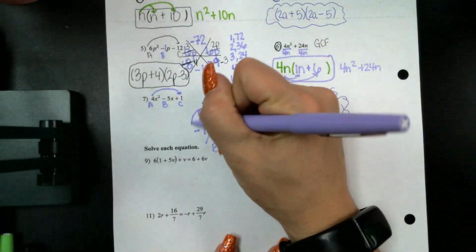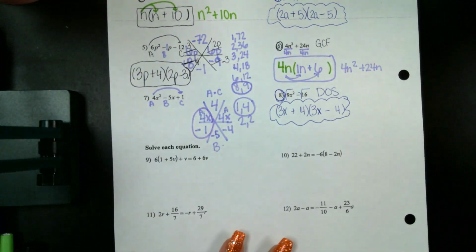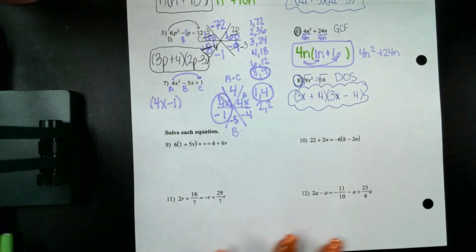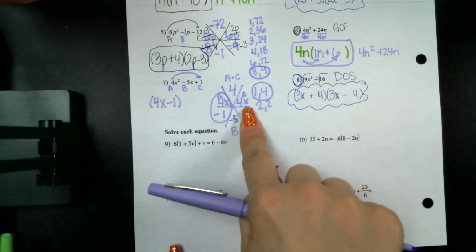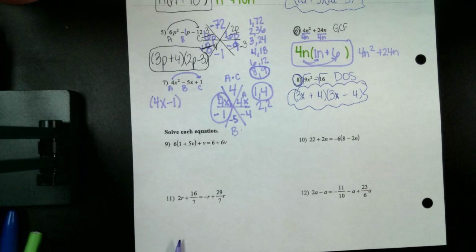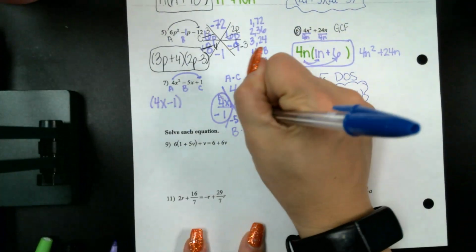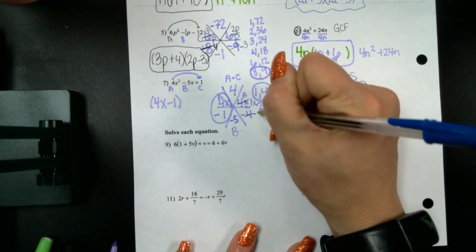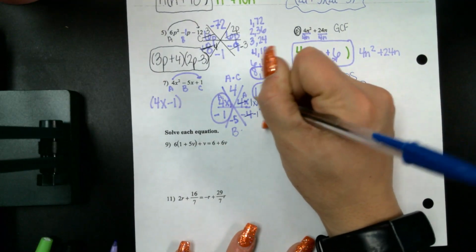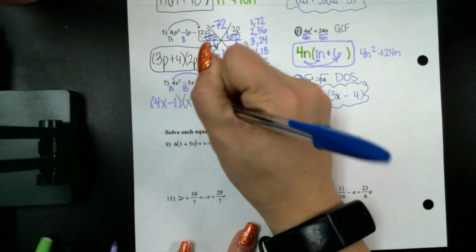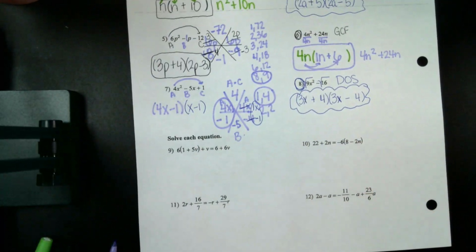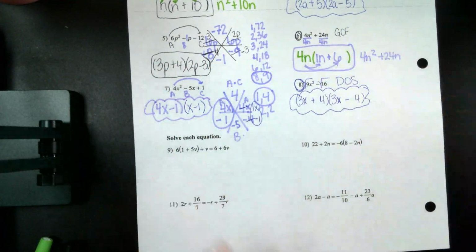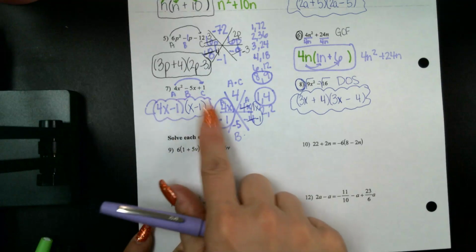Will this side reduce over here? 4x minus 1? Nope. That one's going to stay the same. You can't make those any smaller. But this side over here, 4x minus 4. Can't they both be divided by 4? Yep. So 1x minus 1. So x minus 1 would be your other set of parentheses. So 4x minus 1 times x minus 1.